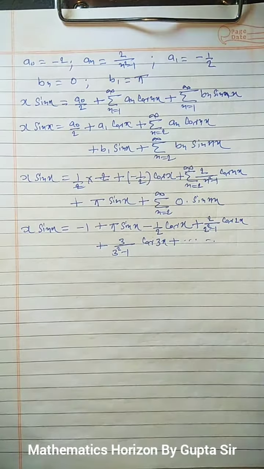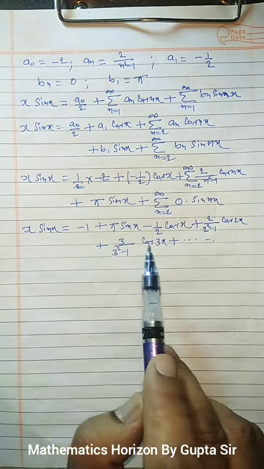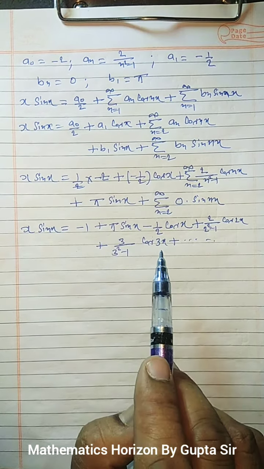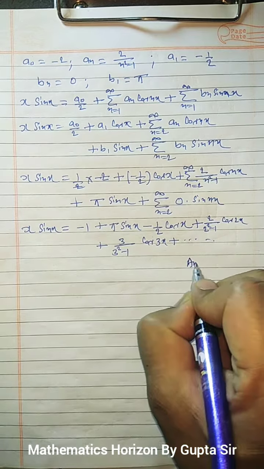And this is the expansion of this function x sin x with the help of Fourier series. And this is the final answer.